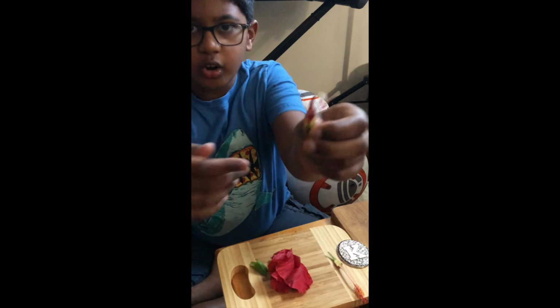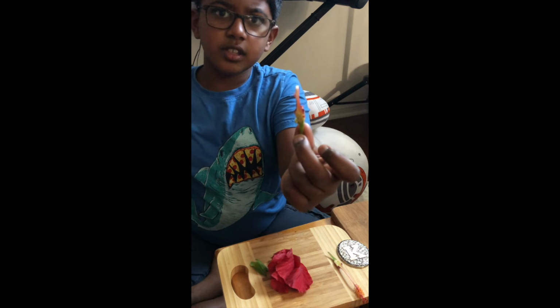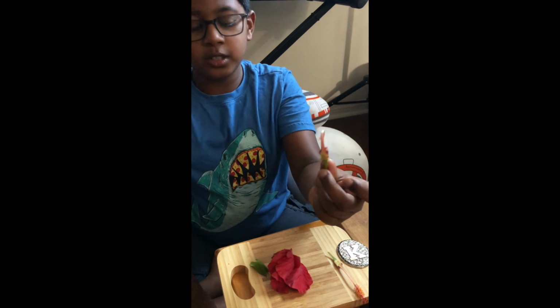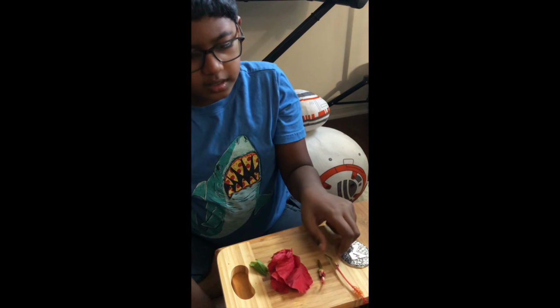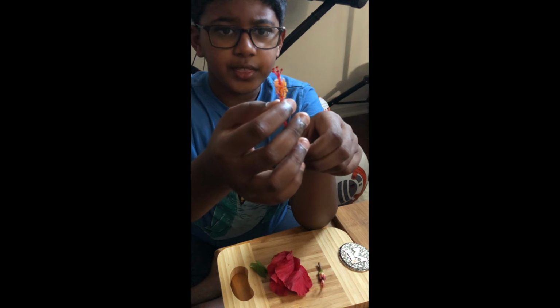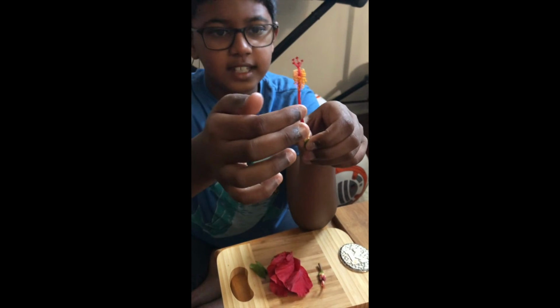And then we have the ovary, which surrounds the ovules until they're ready to turn into seeds and fall down to make new plants. Then we have the stamen, also known as the anther and filament. Then we have the stigma and the style.